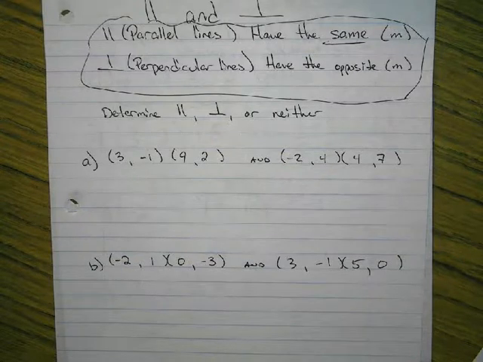If that's true, then we have perpendicular. If it's false and they're identical, we have parallel. And most of the time, it's neither of those two things. But obviously, in the problems they ask you, it's going to be that more frequently.